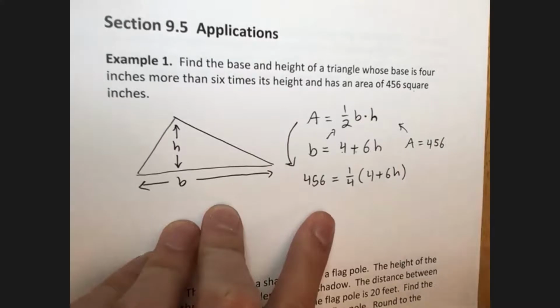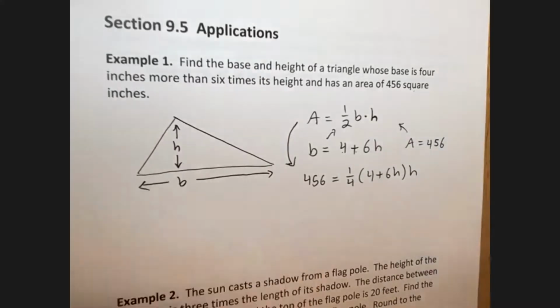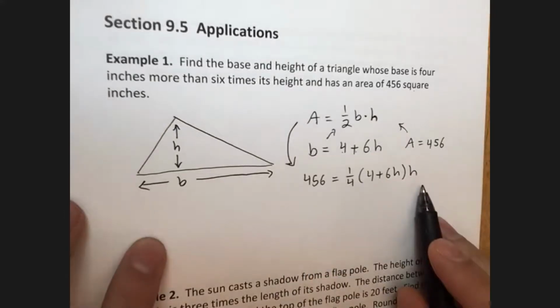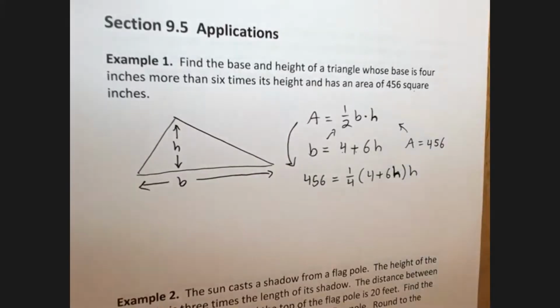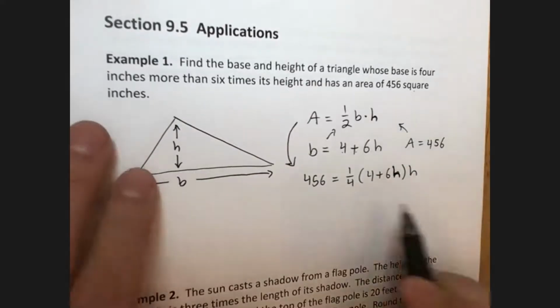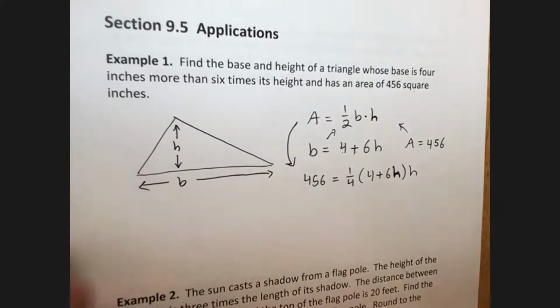And the height I'm just calling h. So look, we got an equation in terms of a single variable. That's fantastic, because that's the type of equation that we've been dealing with. Equations in terms of a single variable, we've been solving these. So let's try to solve this.